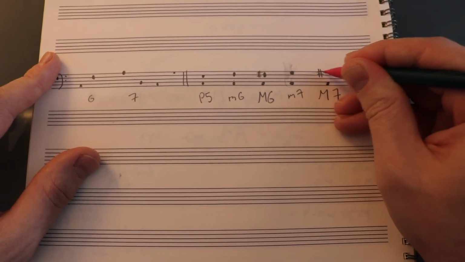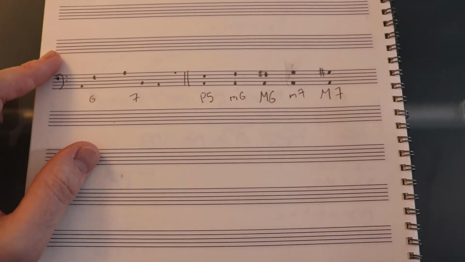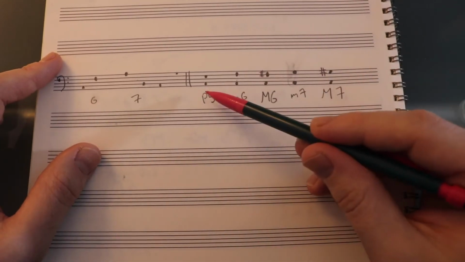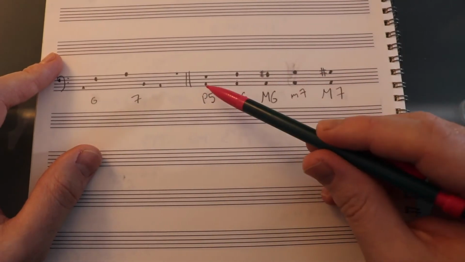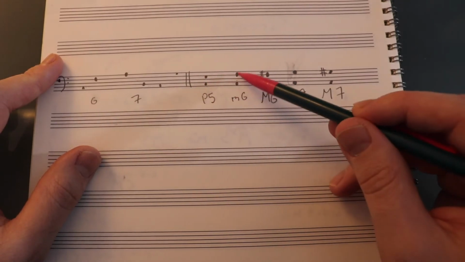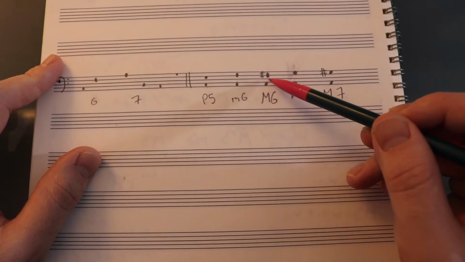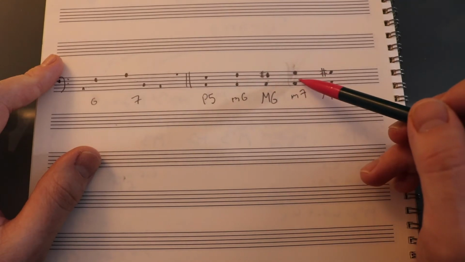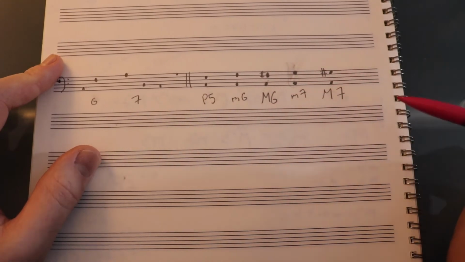A to G sharp, right? So getting up by half steps, you can see, just looking at the numbers for a second, we have a fifth, the next two are sixths, you can count 1, 2, 3, 4, 5, 6, and the next two are sevenths, 1, 2, 3, 4, 5, 6, 7. Seven apart for those.